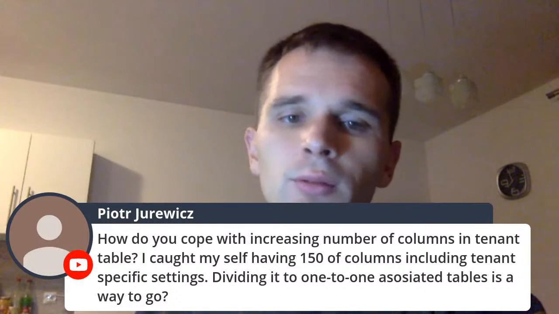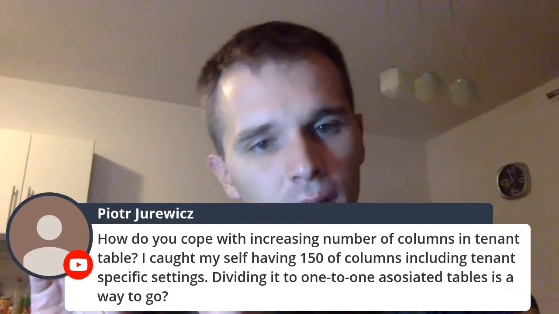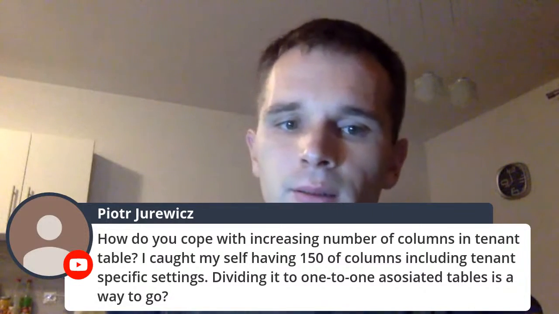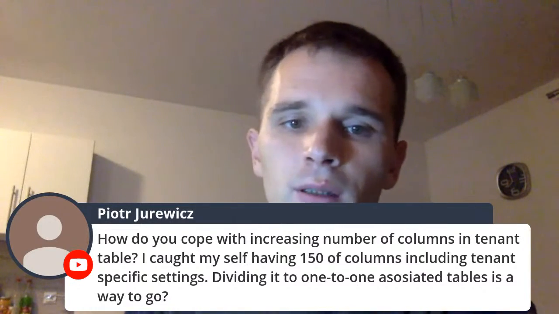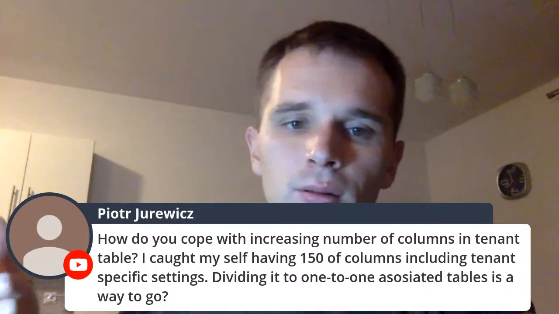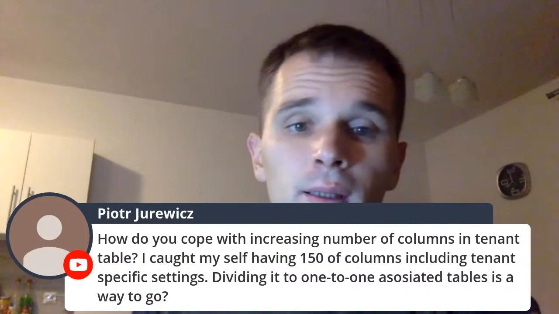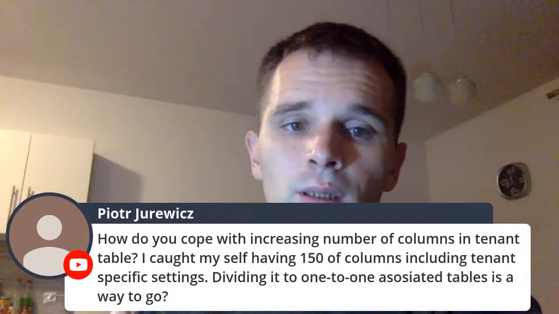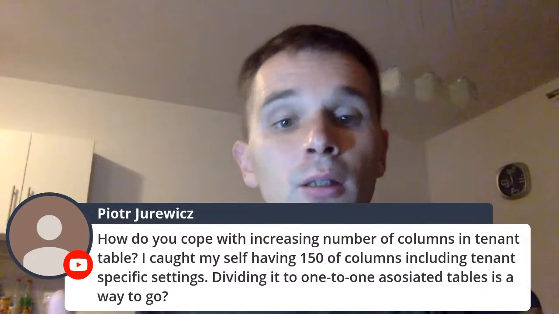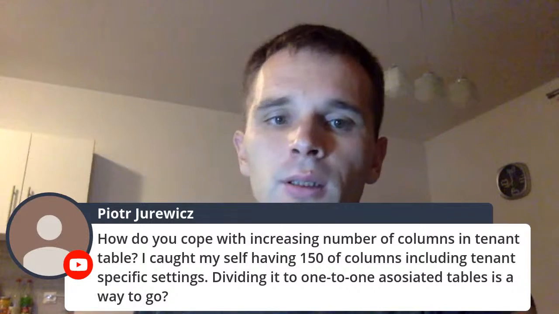You often have some kind of table which has massive amounts of columns, often the user or product or whatever, and we solve it by the DDD technique called bounded contexts.